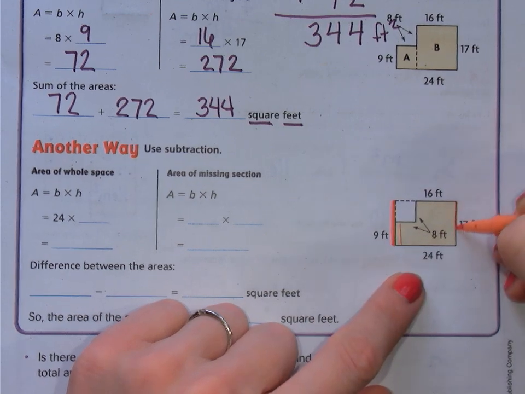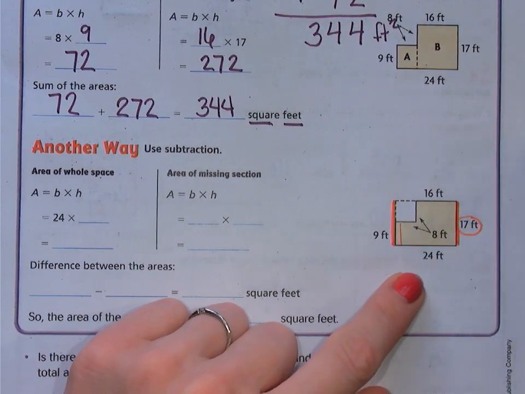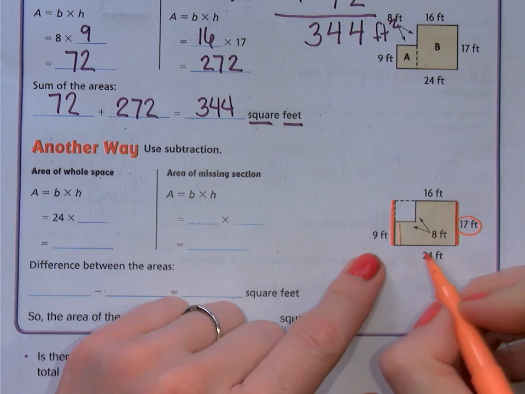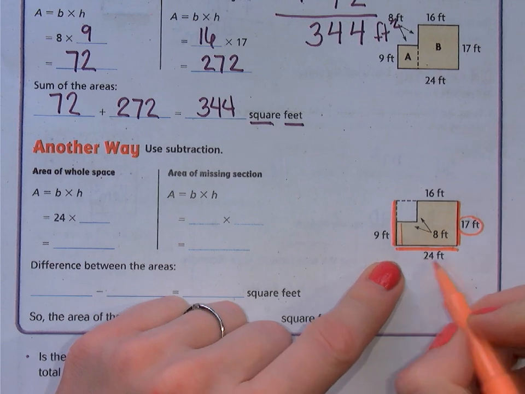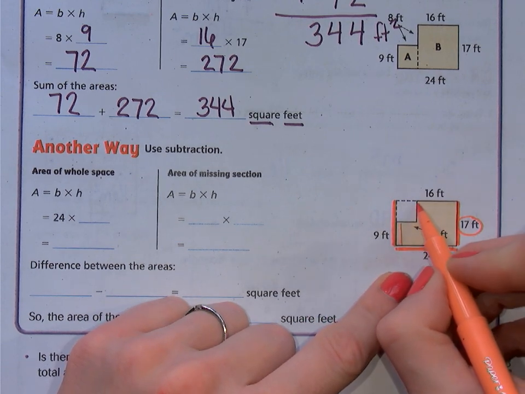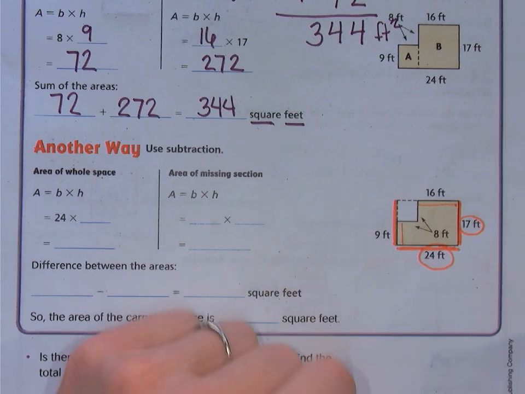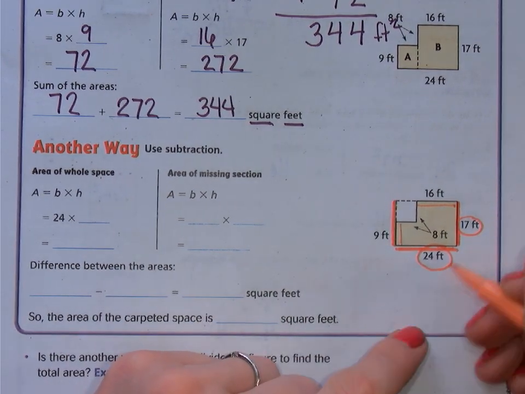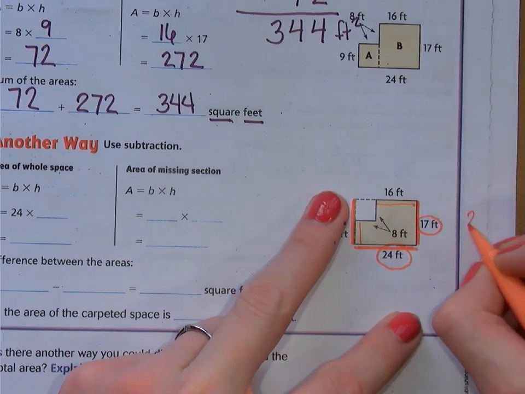Look over here. The whole height is 17. What's the whole base? Look, I see a 24 right here. There's a 16. The 16 is only this part right here, right? So my whole base is 24. So one way to do it is to find 24 times 17.